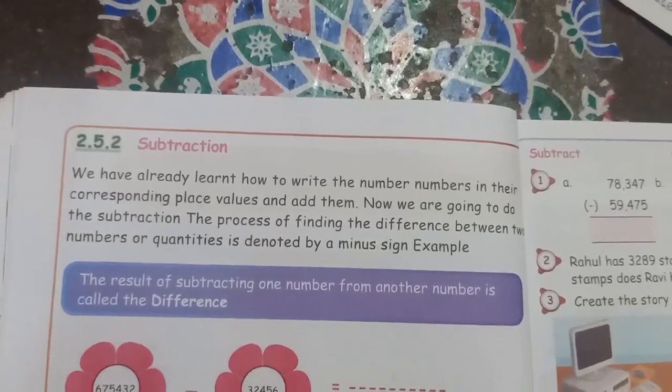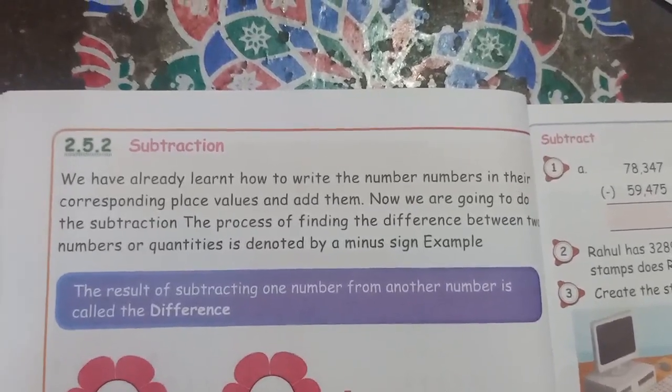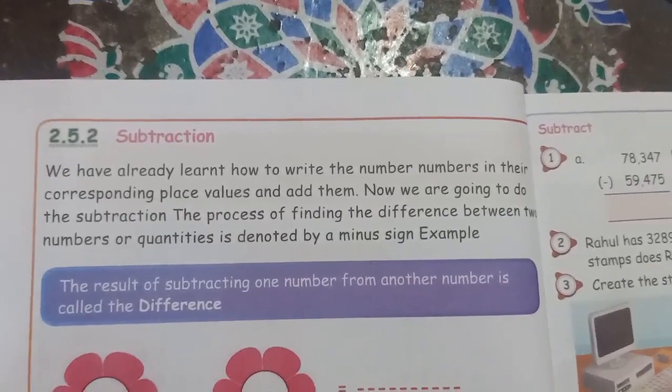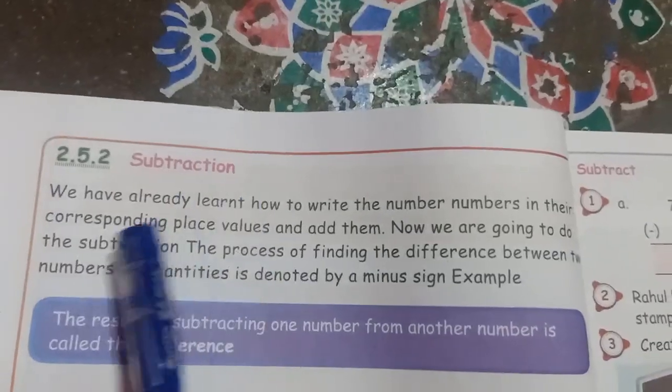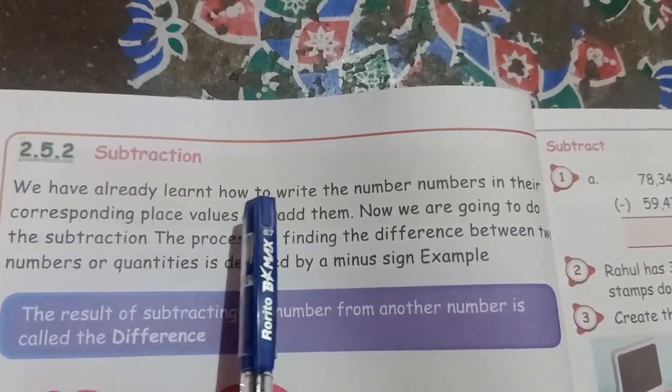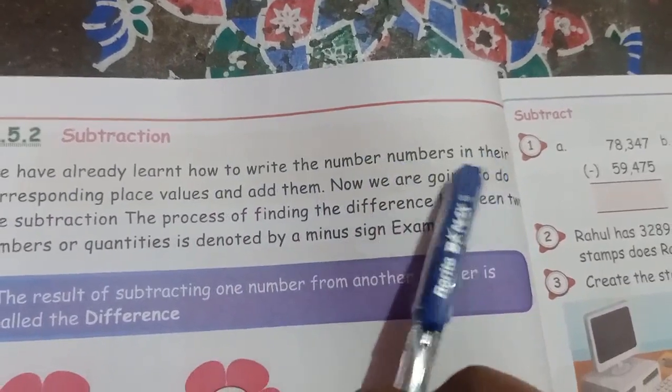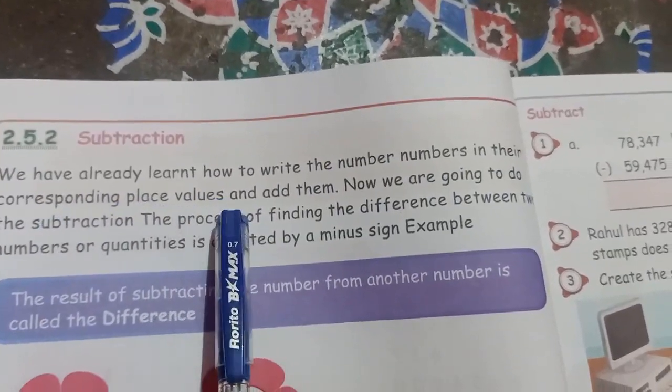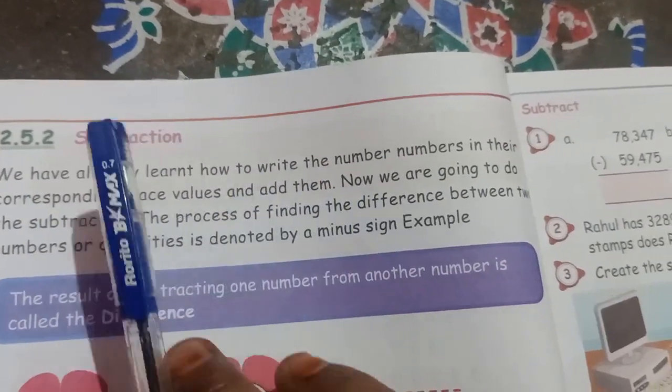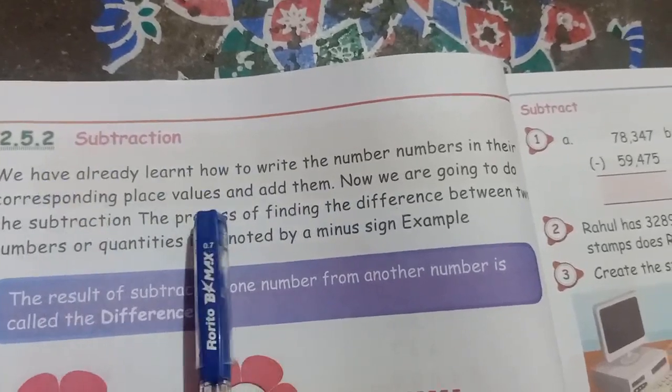Good afternoon students. Last class I taught you addition sums. Today we will see subtraction sums. We have already learned how to write the numbers in their corresponding place values and add them. Before the class I taught that one.